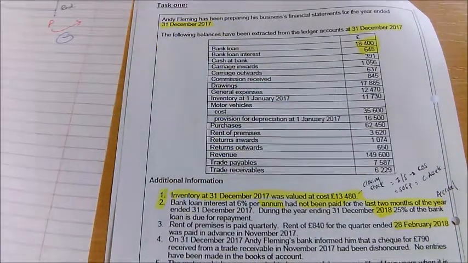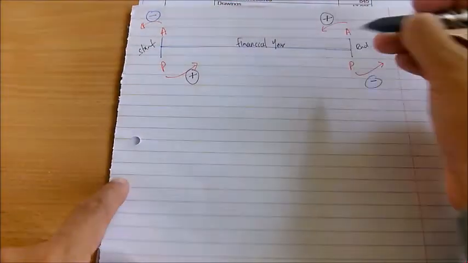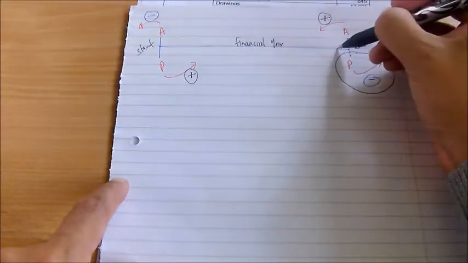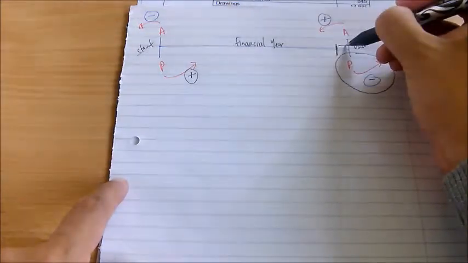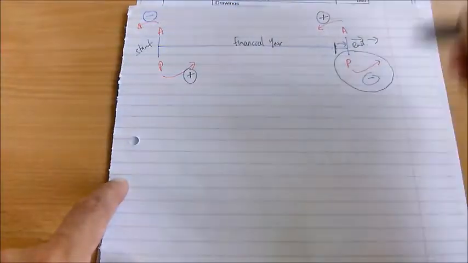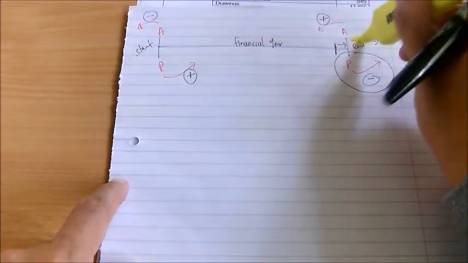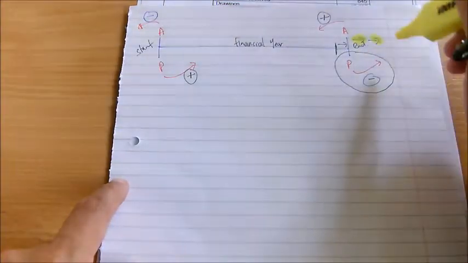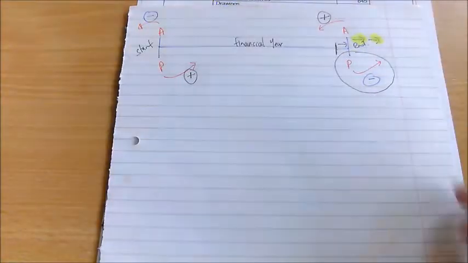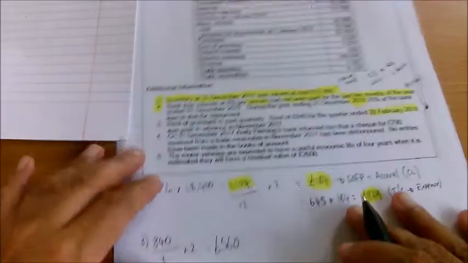So relating to this diagram here, the kind of scenario we're looking at here is a prepayment towards the end of the year. Okay, because you made a payment here which covers December, and it covered January, and it covered February. So these 2 months here are no good to us because they're not part of the financial year, so we have to take them out of the account. So we minus this 560 from our rent.